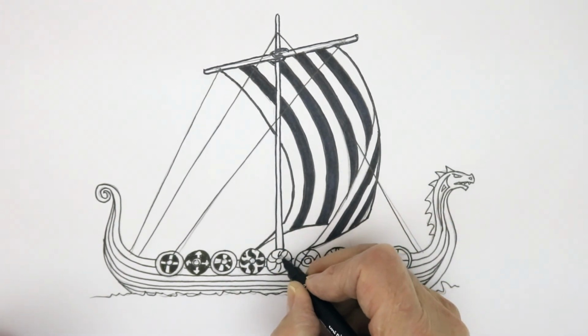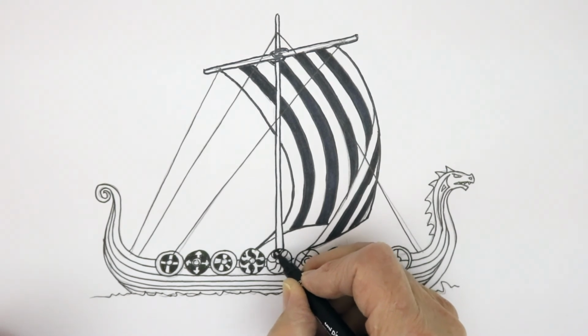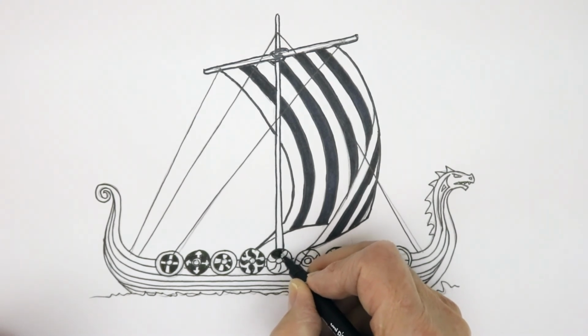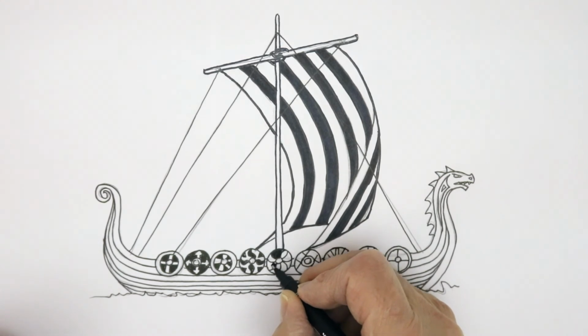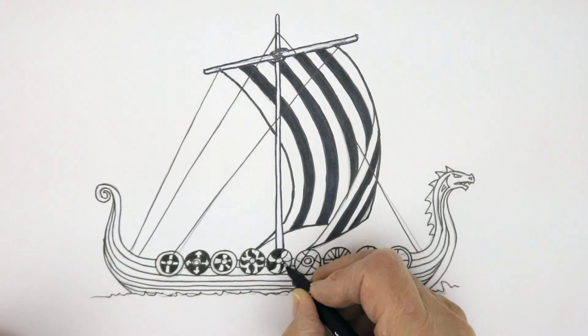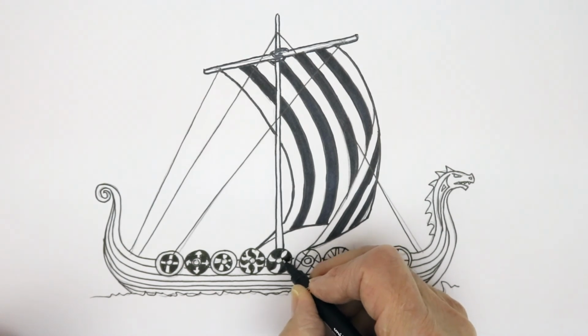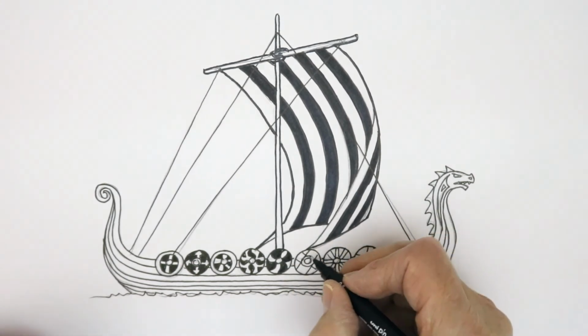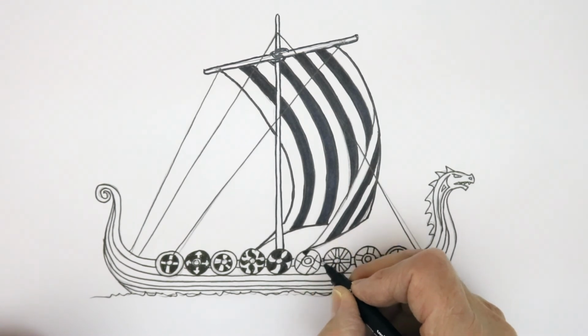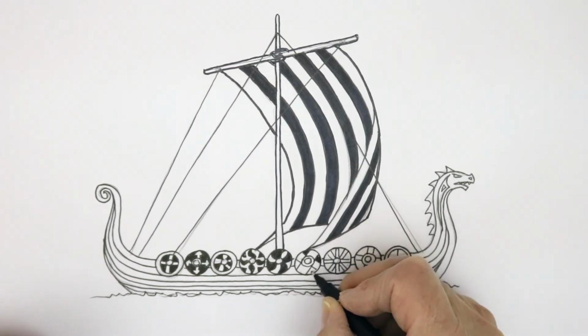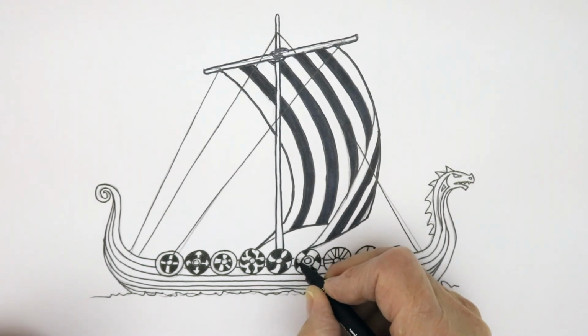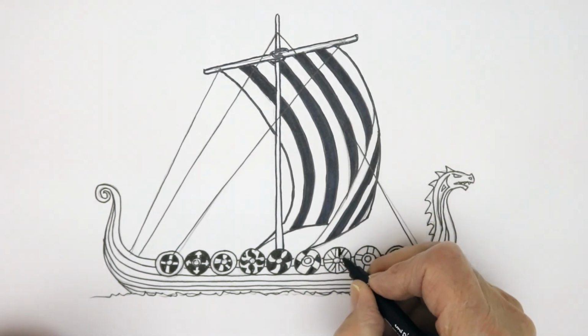Same with this one, now I'll do the curves. Almost like a fan shape, you know. That one there. And in this one, I think again, just the triangular shapes leaving the cross white. And this one here, the same thing.